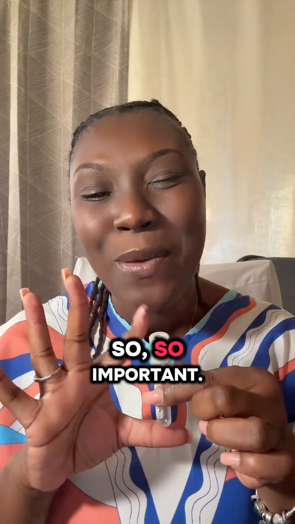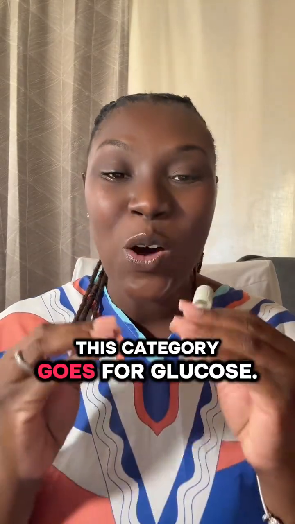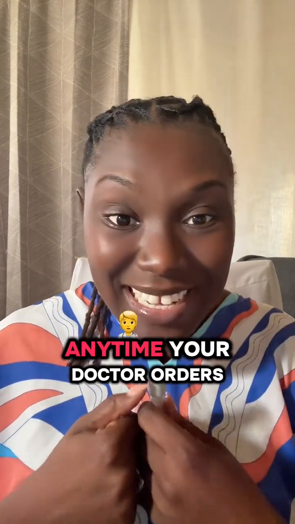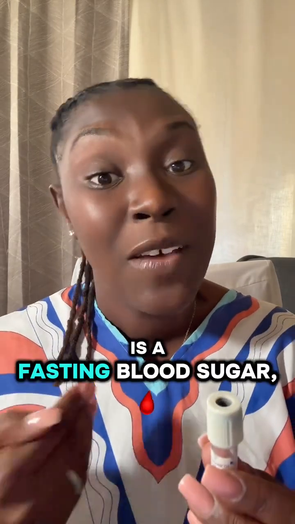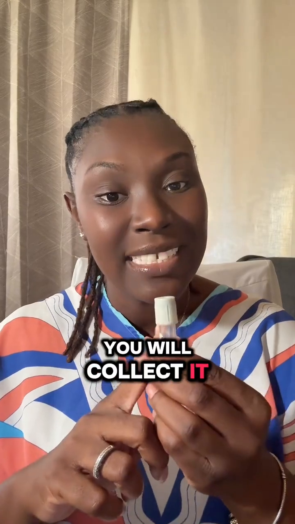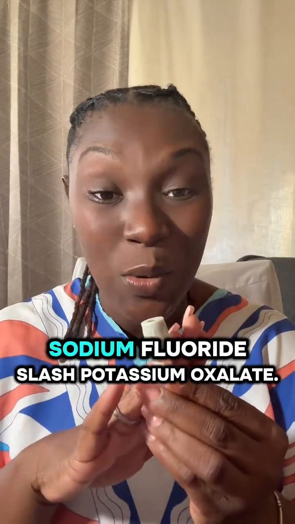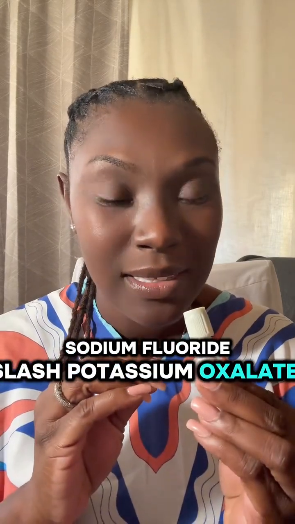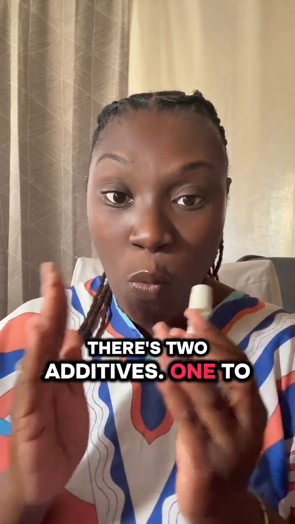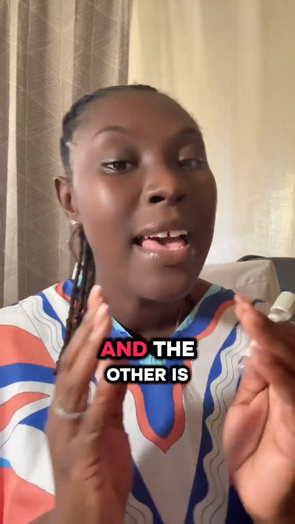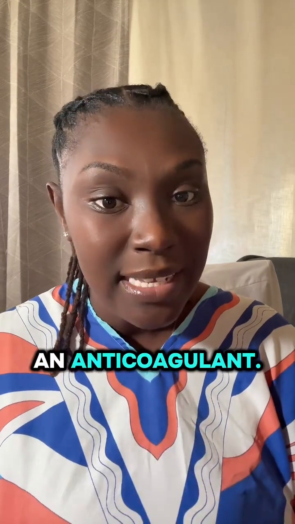Anticoagulants. Finally, we have our gray top. So important. This category goes for glucose. Anytime your doctor orders a GTT or a FBS as a fasting blood sugar, you will collect it in this. Oh, and lactic acid. Now, this is a sodium fluoride / potassium oxalate. There's two additives, one to preserve glucose and the other is an anticoagulant.